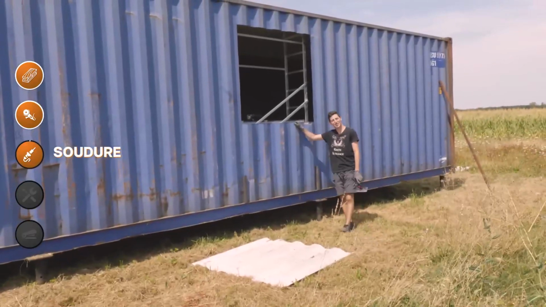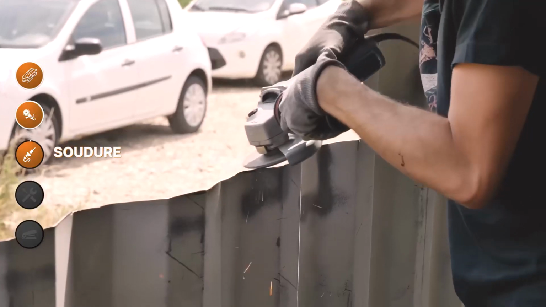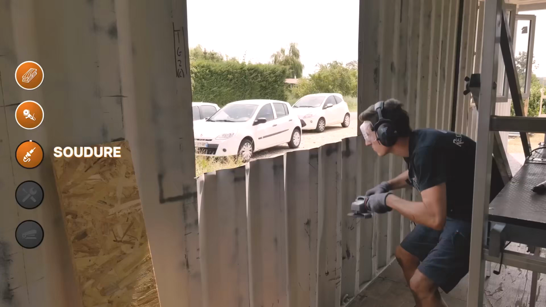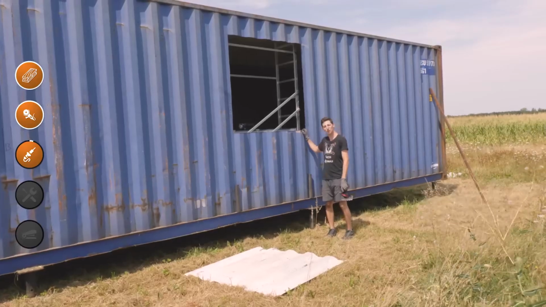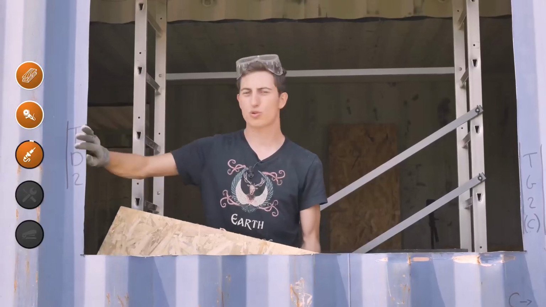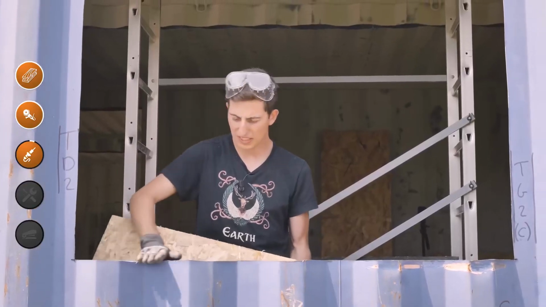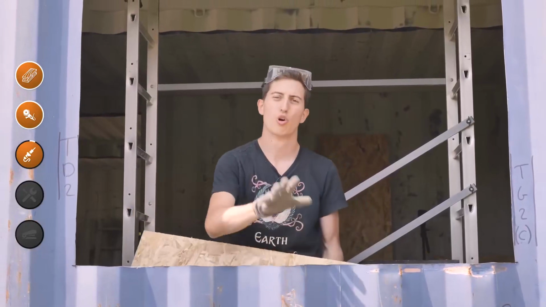All right, now we're going to sand the four corners a little bit to smooth them out. And then we'll put our oriented strand board frame in, hoping it fits perfectly. Before installing the oriented strand board tunnel, I'll first check if my cut is straight. In my opinion, it's not, but that's normal.